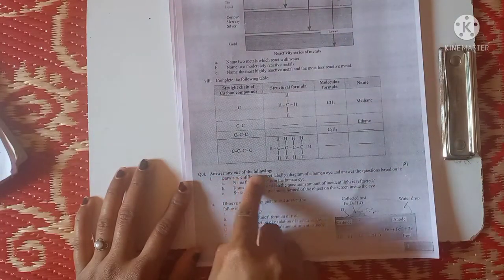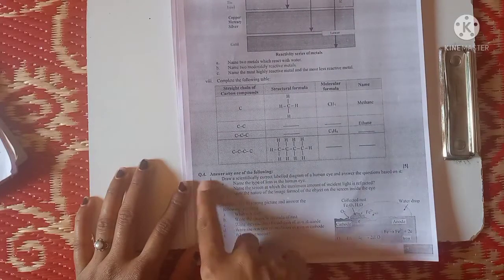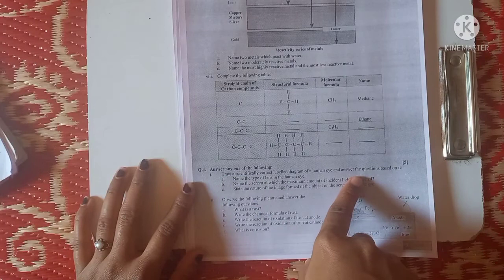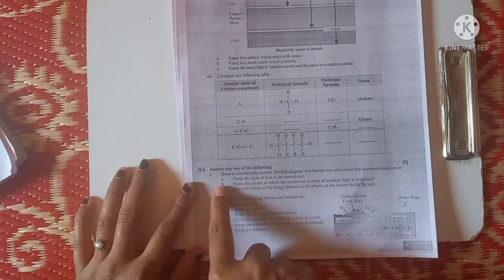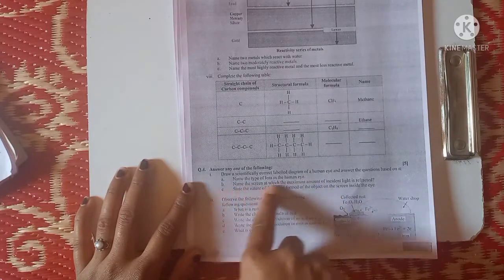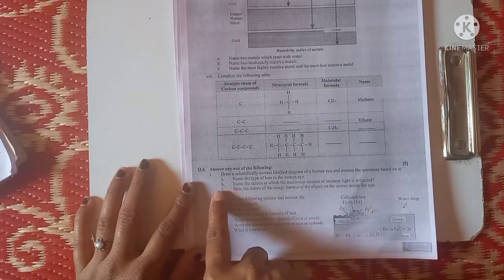Then question 4. Answer any one of the following. Two questions are given. Out of two you solve any one question. So here firstly you draw the diagram of the human eye and then explain. Write question A: name the lens used in the human eye, that is the biconvex lens.